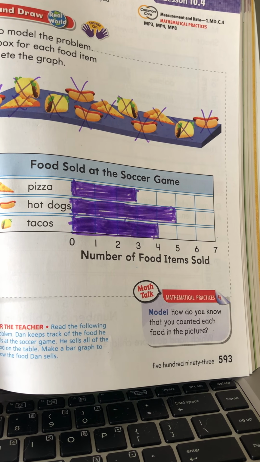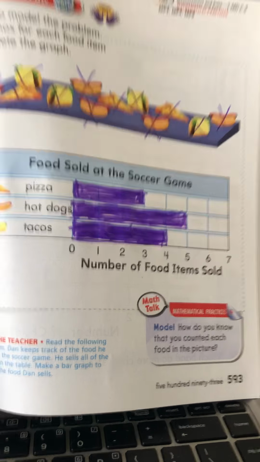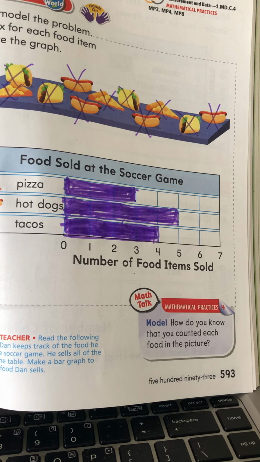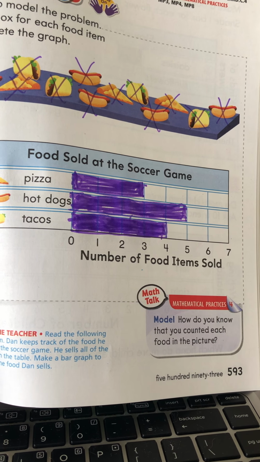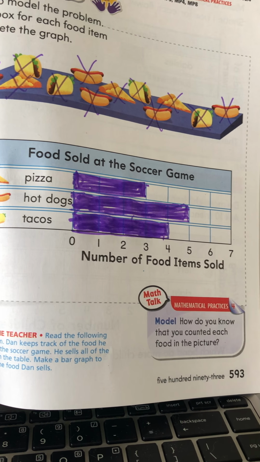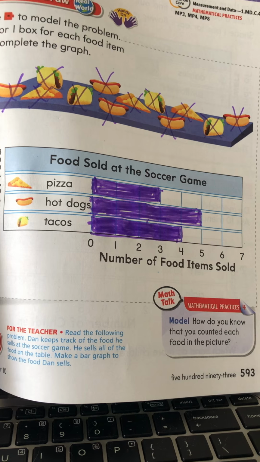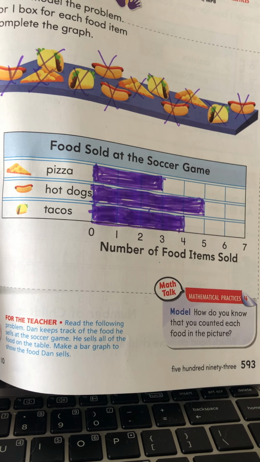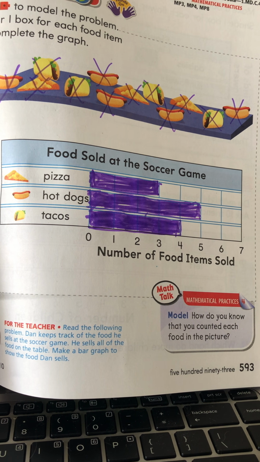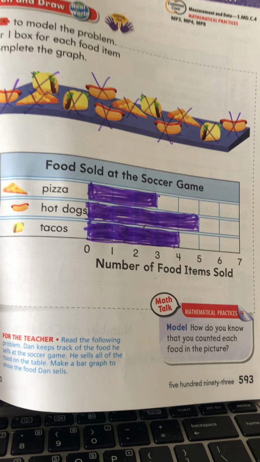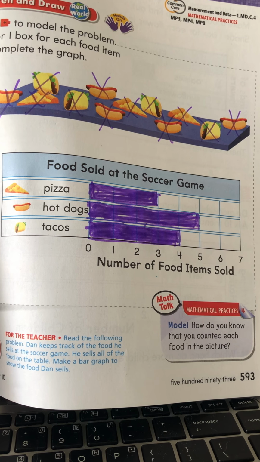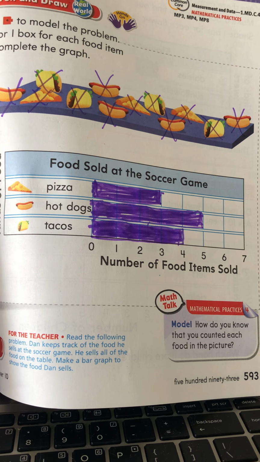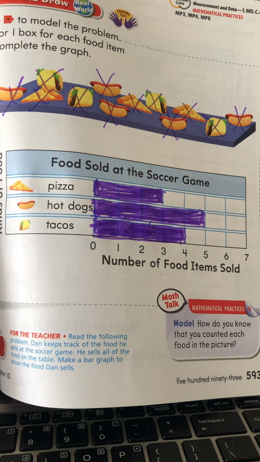Now I could ask you some questions about the graph. Which food item had the most sales? You're going to look at your bar graph and look at the bar that is the longest. We can see that hot dogs were sold the most. Which one had the least sales? Okay, good. Pizza. We can see that bar is the smallest.